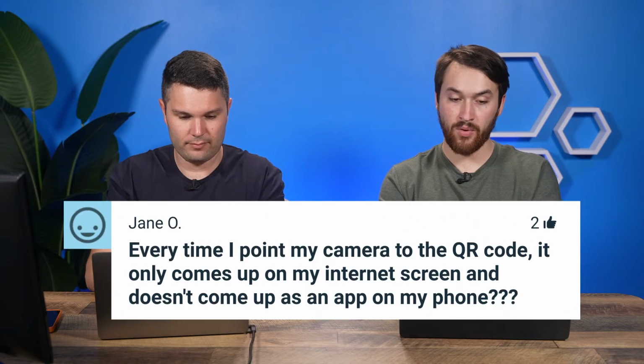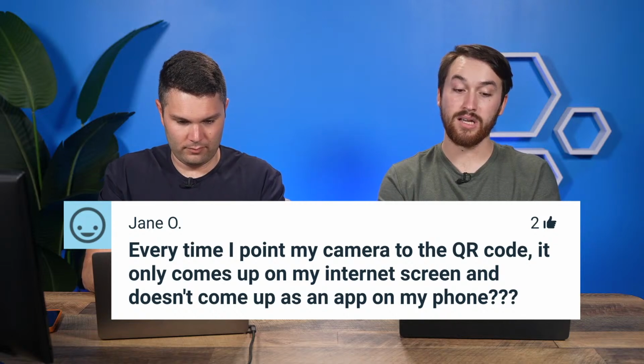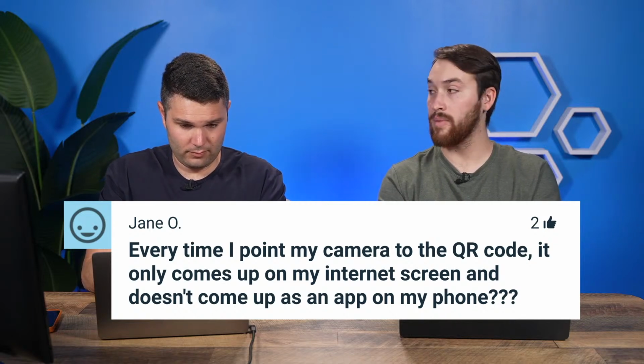Yeah, we had Jane. Okay, this is a good question. Every time I point my camera to the QR code, it only comes up on the internet screen and does not come up as an app on my phone. And that's a great point. The app that you get for Church Connect for your church is one that is downloadable from the web page, basically. So it's like a web app. It should prompt you when you open up that web page to download the app.